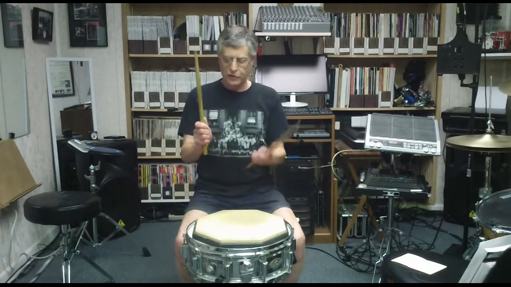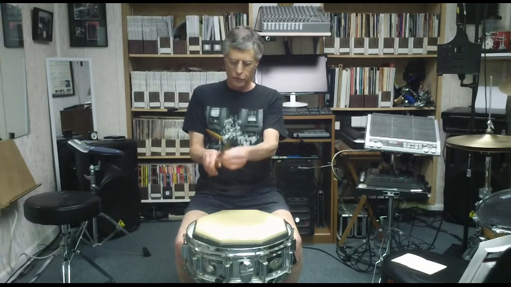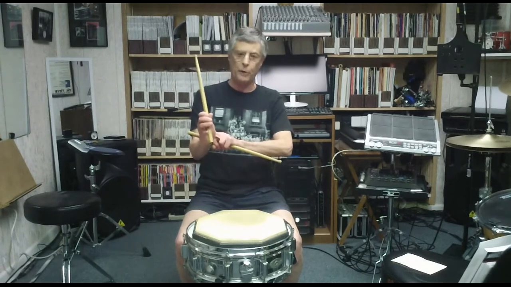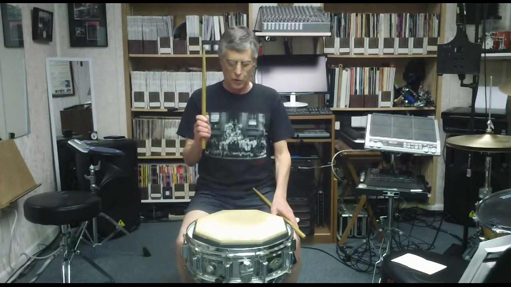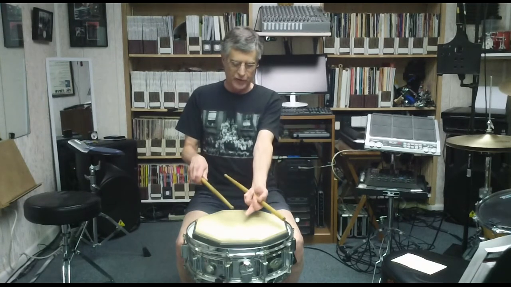So the natural reaction, if I start from this height and I throw, the stick wants to rebound all the way up, and as it does so, it's going to pull my wrist back. So what I'm doing on a downstroke is I'm throwing as hard as I can throw, but I don't let my wrist turn up. I just stop it, and so the stick rebounds right here.